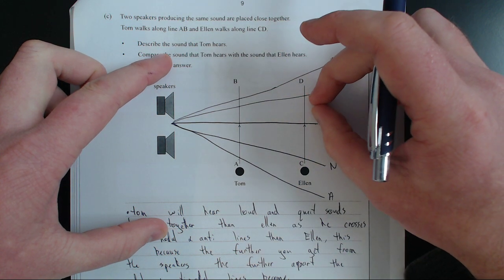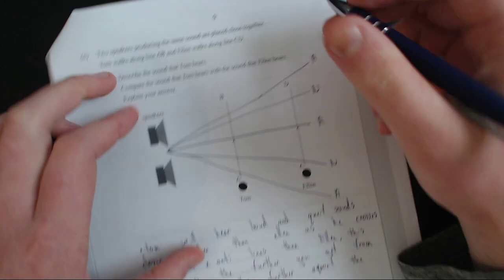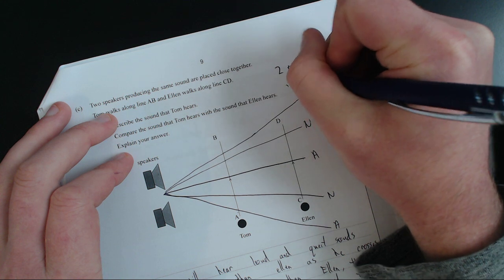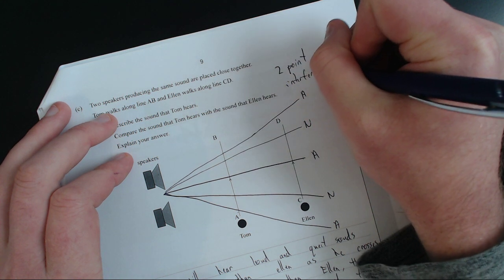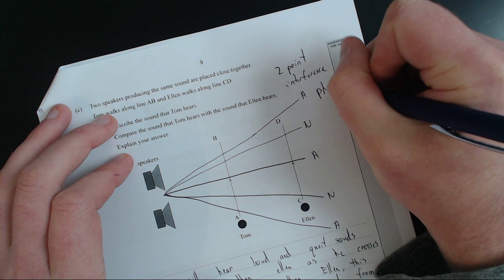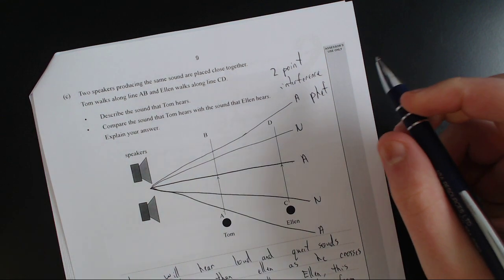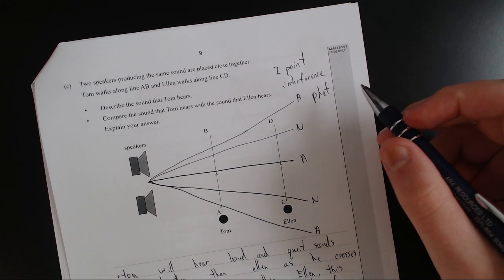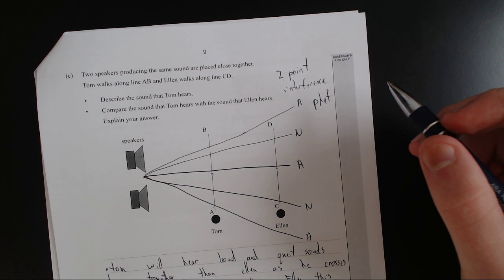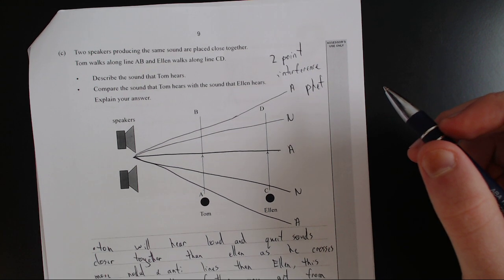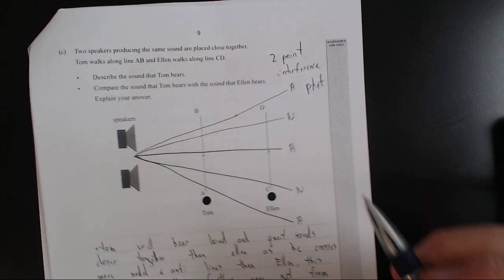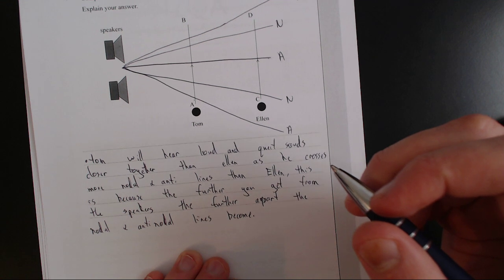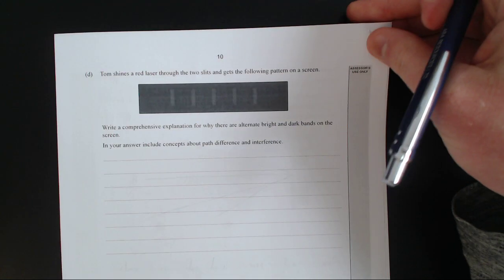There are a few simulations online where you can look this up. It is called two-point interference. PhET, P-H-E-T, has a few, and there's another site which I forget, but they also have it up there as well. If you just look up two-point interference, there we go. Right, last question.